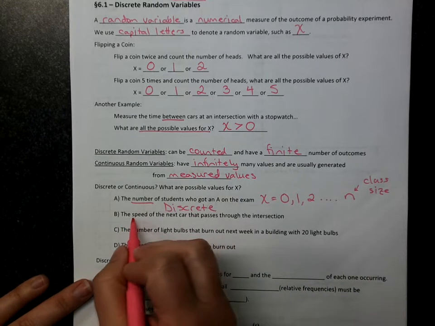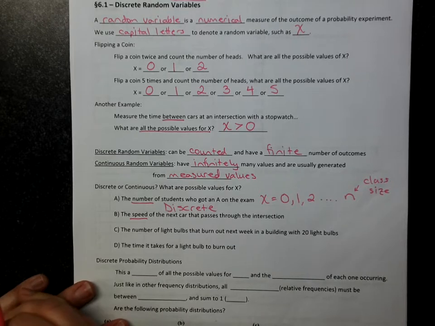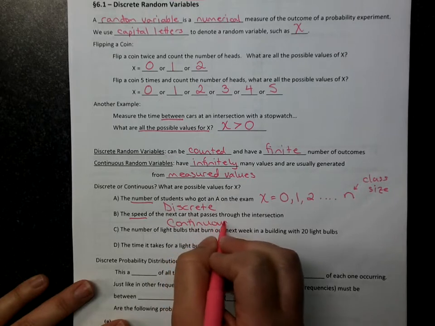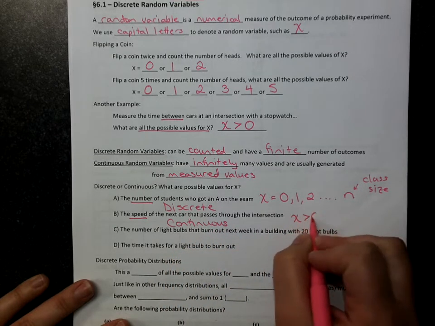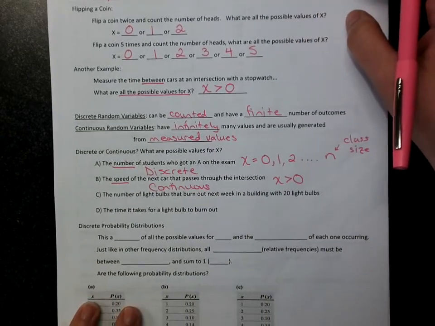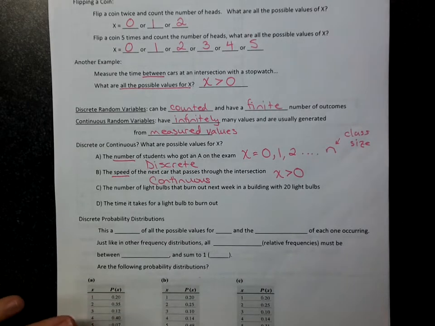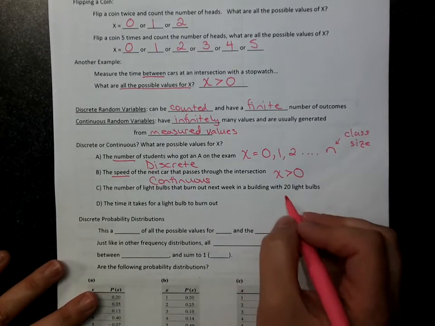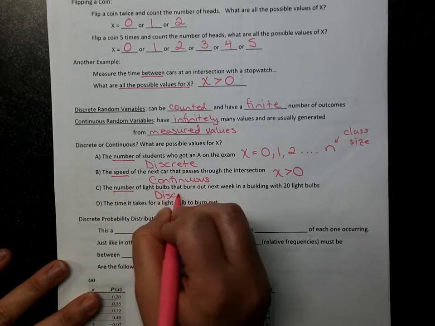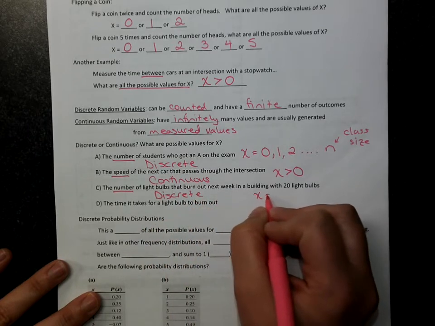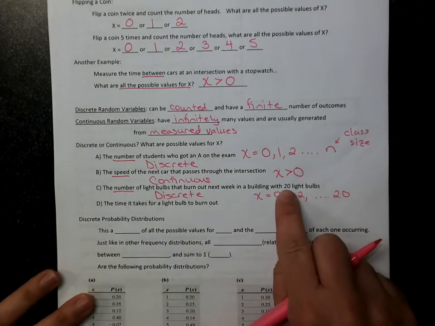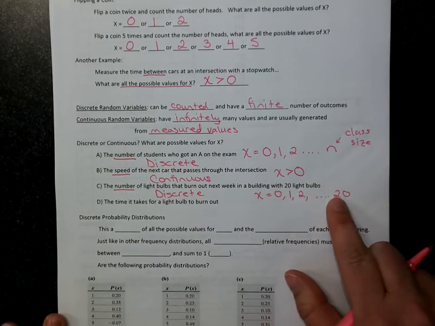On Part B, it's the speed of the next car that passes through the intersection, so I'm measuring the speed, which makes it a continuous random variable. And X could be any number greater than 0. So if the car is driving, it could be any speed greater than 0. Part C, the number of light bulbs that burn out next week in a building with 20 light bulbs. So again, it's a number we're counting. So that's discrete. And X could be 0, it could be 1, it could be 2, all the way up to the limit of 20. So there's 20 light bulbs, no more than 20 of them can go out.